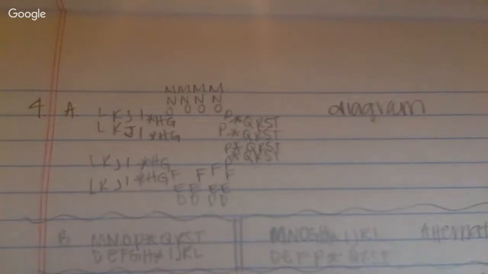Fabulous. Okay, so for part A, they just wanted you to draw a diagram. And after I drew my diagram, then for part B, they wanted to know an alternate. So if you look back on that other page, they wanted you to essentially pull the top part, the bottom part, and then the other side, top part, bottom part.